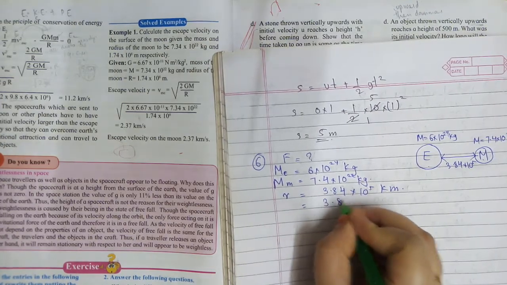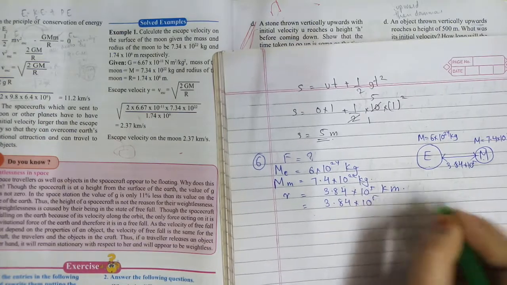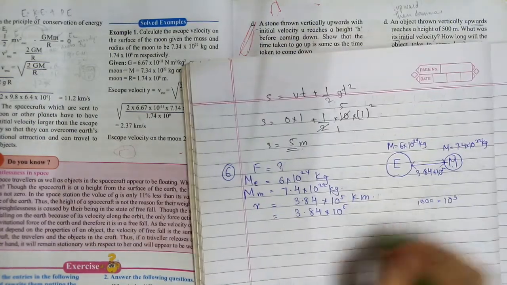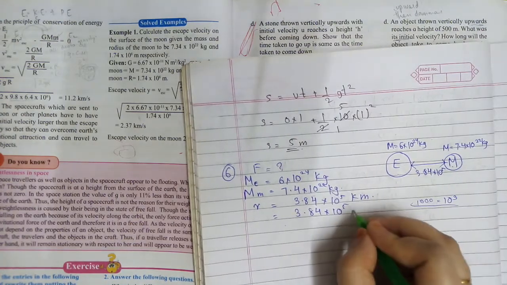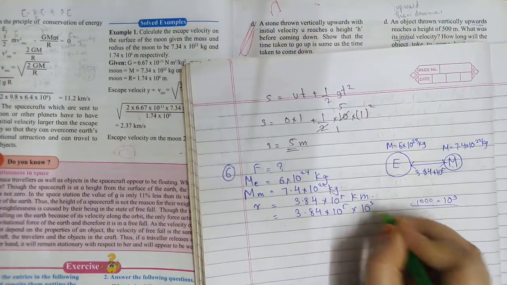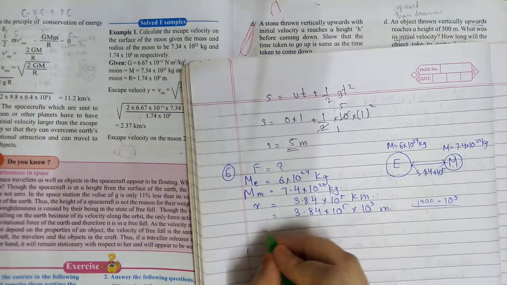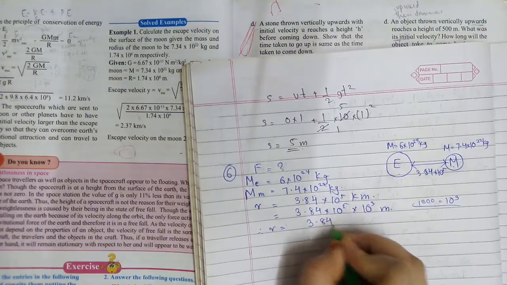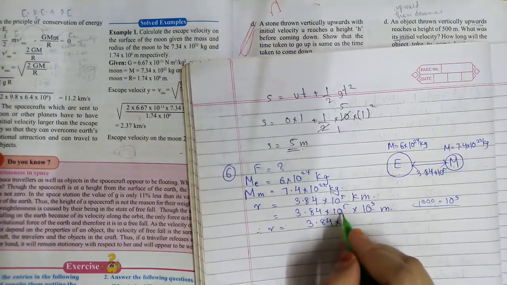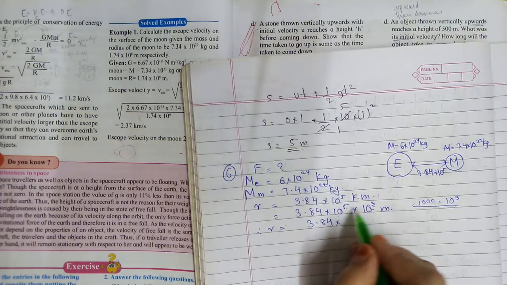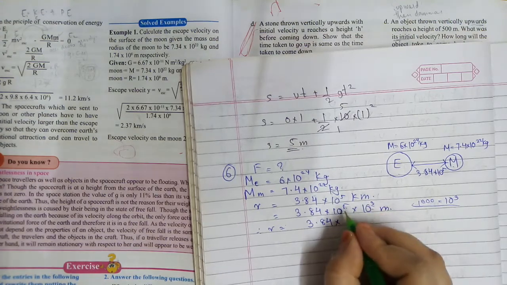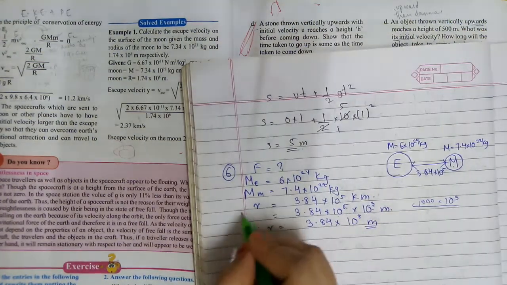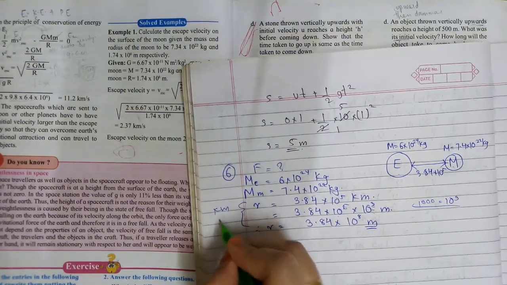So 3.84 multiplied by 10 raised to 5. Now this 1000 can be written as 10 to the power 3, so I am writing multiply by 10 to the power 3 meter. Therefore r equals 3.84 into, now here the base is same, so the powers will be added. 5 plus 3, it will be 10 to the power 8 meter. Okay, so here we have converted kilometer to meter.